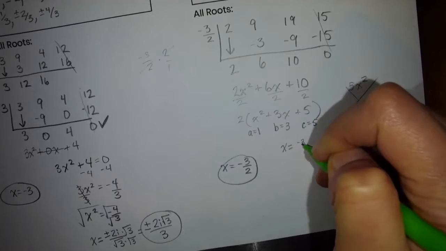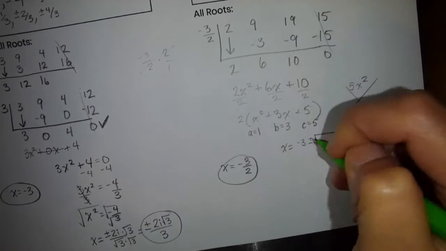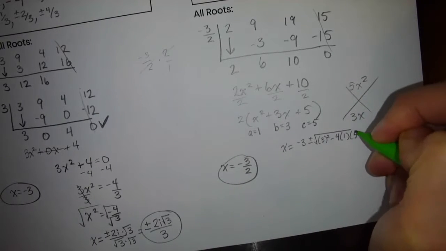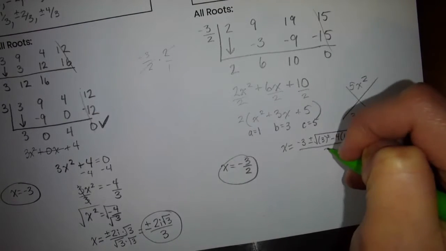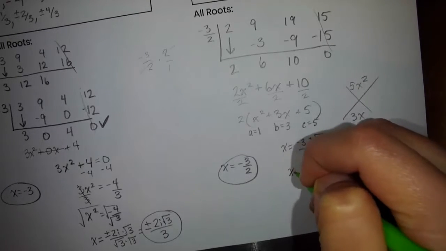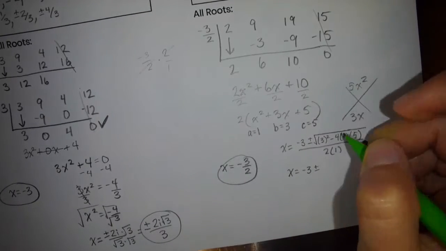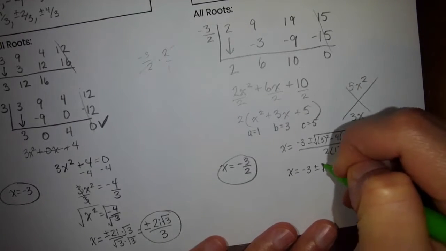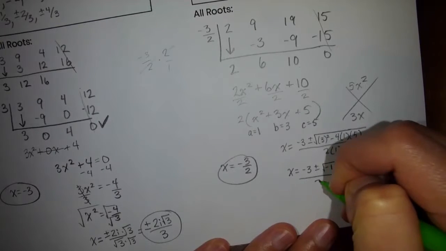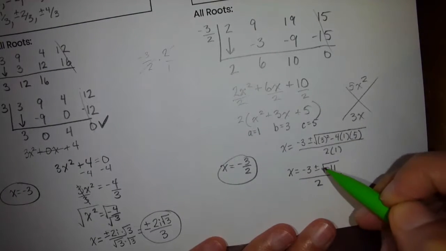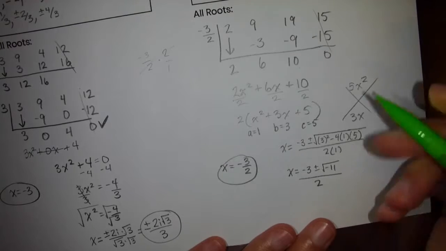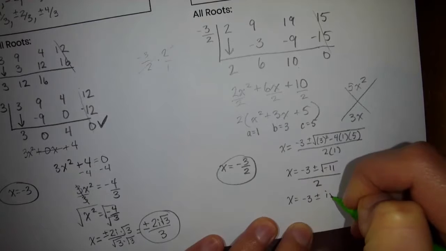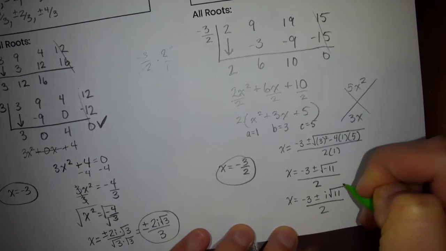So it's negative b plus or minus the square root of b squared minus 4 times a times c all over 2a. So inside the radical, we should end up with -11. And we can't simplify that root anymore, except we can't leave the negative in there. So we'll end up with x equals -3 plus or minus i root 11 over 2.